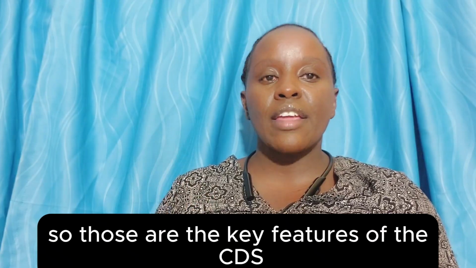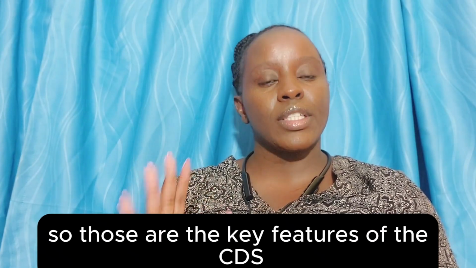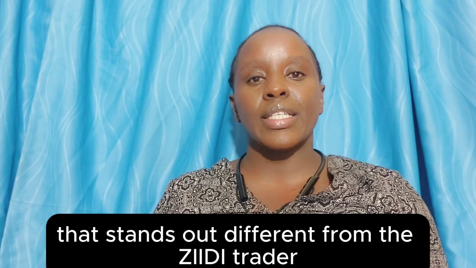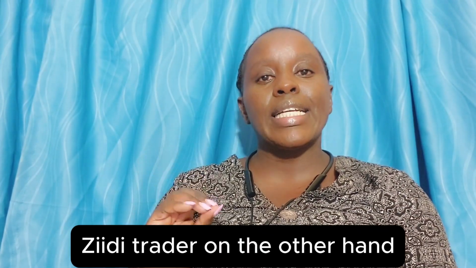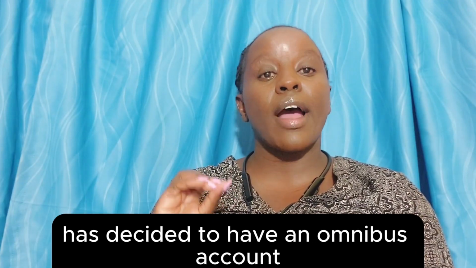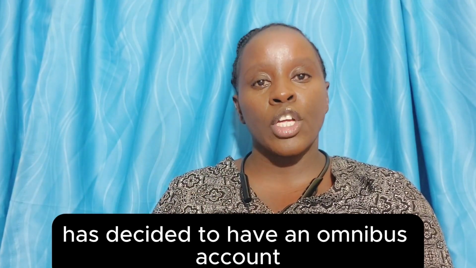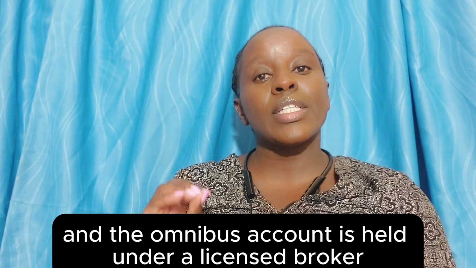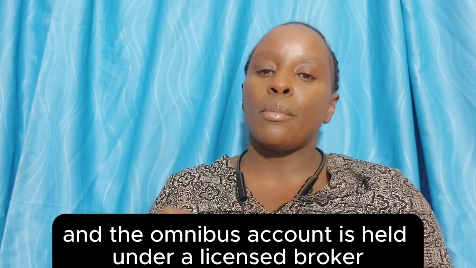So those are the key features of the CDS that stand out different from the Ziidi Trader. Ziidi Trader, on the other hand, has decided to have an omnibus account whereby investment is pooled together, and the omnibus account is held under a licensed broker.